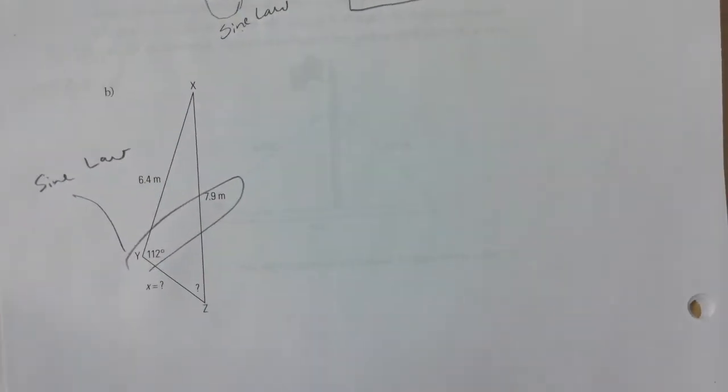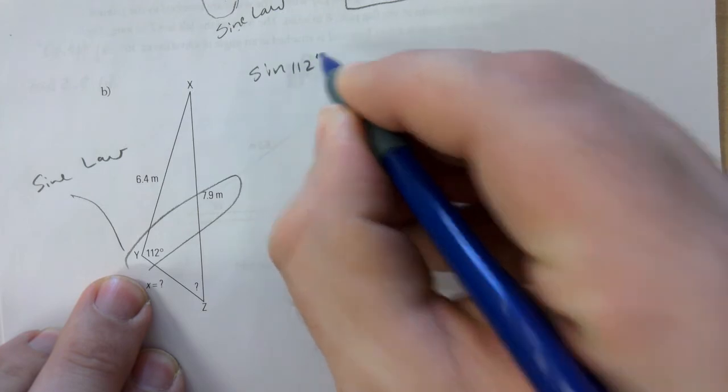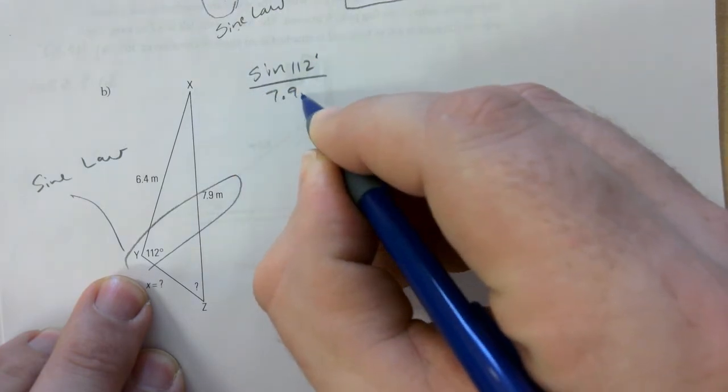So you know you're going to have to start with sine law. Later on, as soon as you find something, you can switch over to cosine law or vice versa. If you start with cosine law, you can switch over to sine law. But you can only start with one, okay? That's the key. So you have a pair, sine of 112 over 7.9 meters.